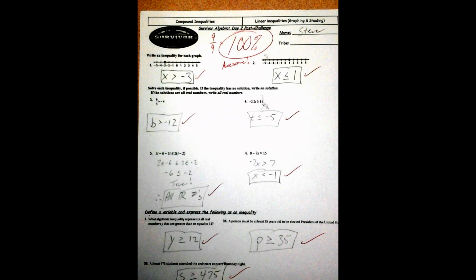And that's basically how Survivor Algebra is set up. It's a way for students to review what they want to do, and I've had great success with it, and I hope you will too.